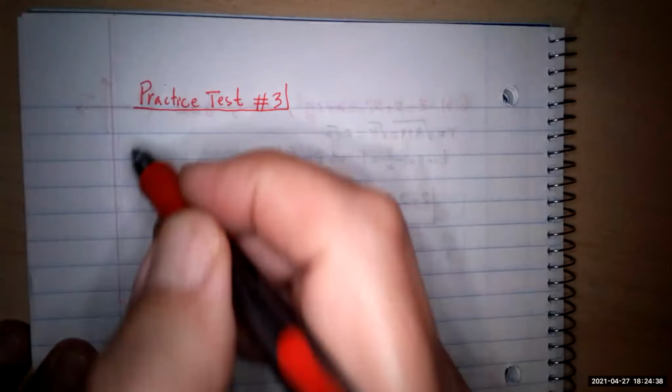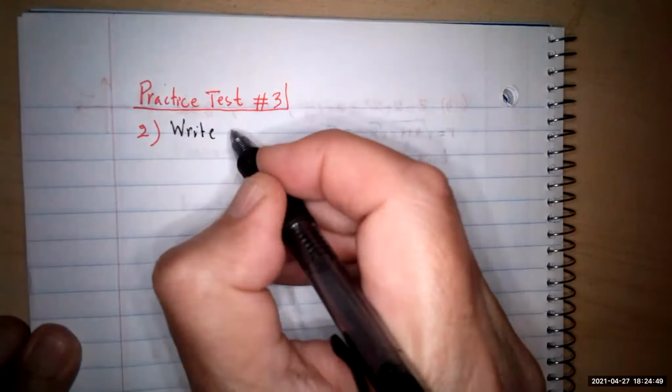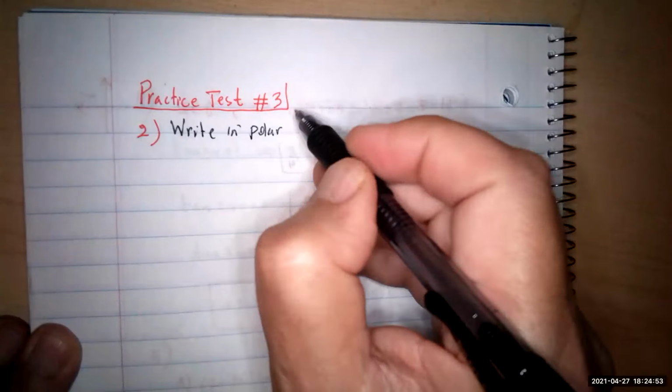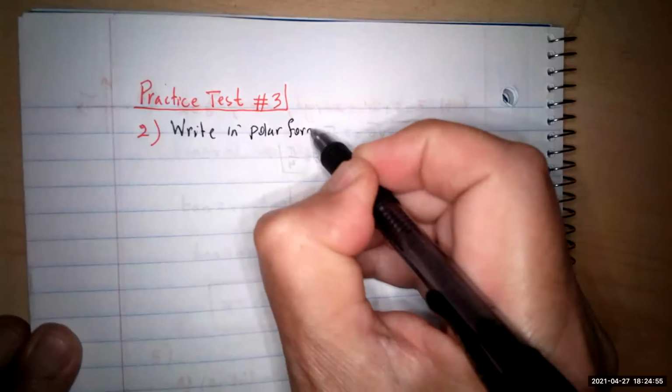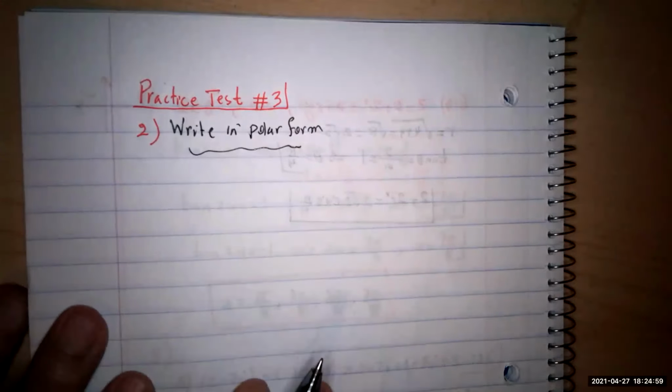So I just check one of them because you did have this one. This is not new, but we need it. This is number 2. You want to write the complex numbers in polar form. This is again from the previous quiz. Just check one of them to make sure you remember what we did.